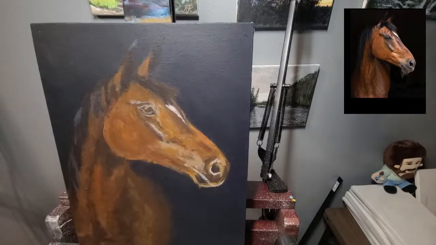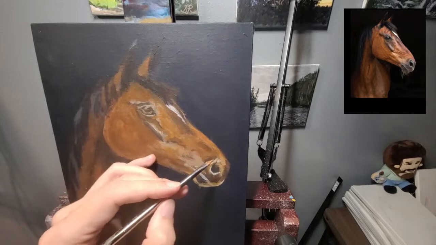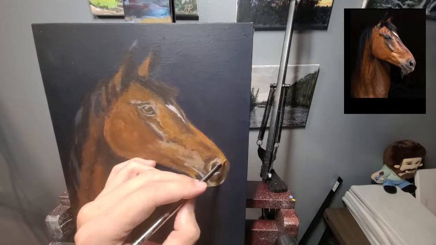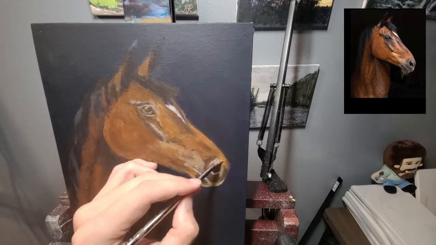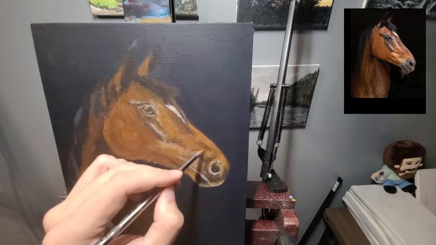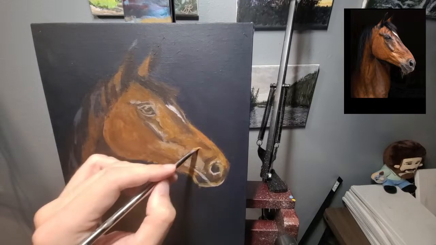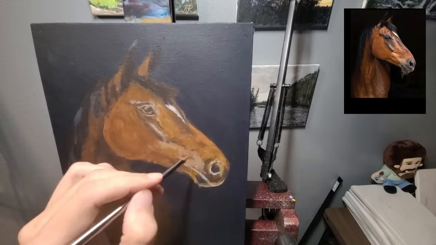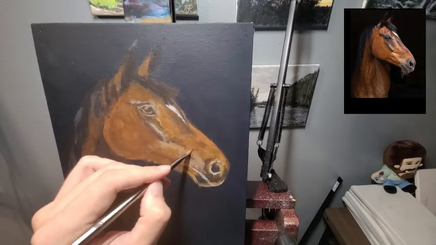Wherever the light catches a ripple of his muscle, there's also a shadow area. Figuring out how to render those is the challenge to me.